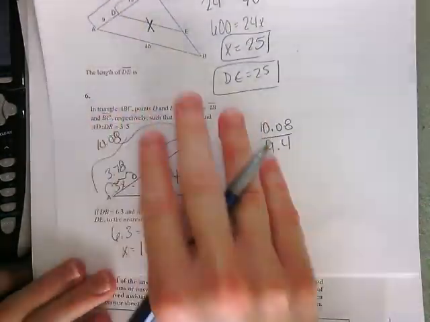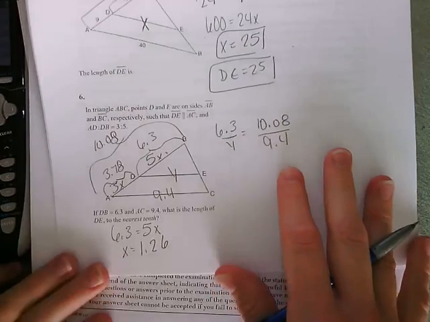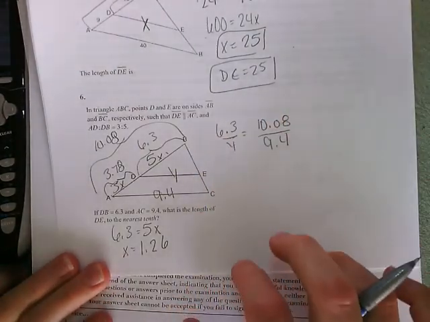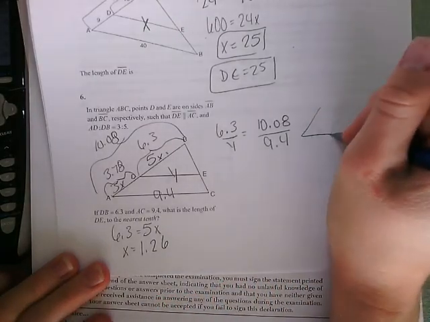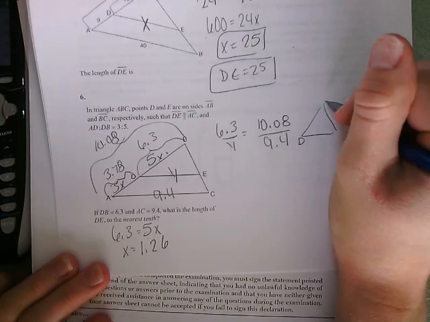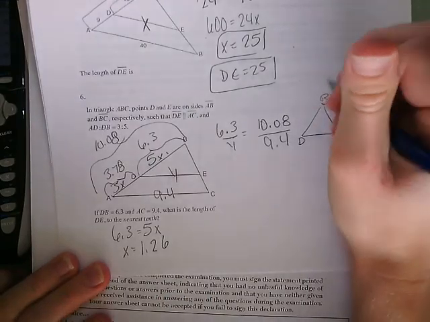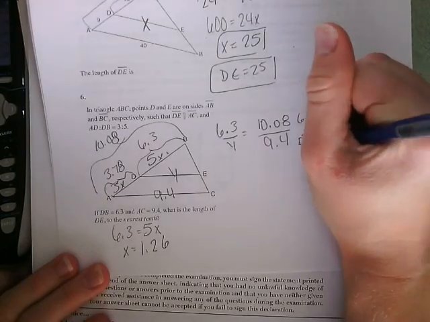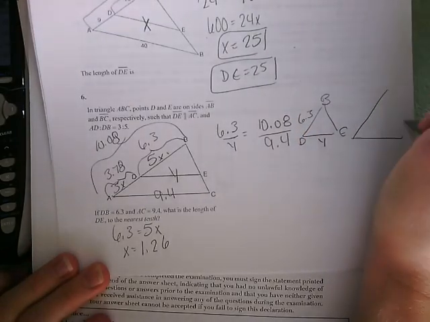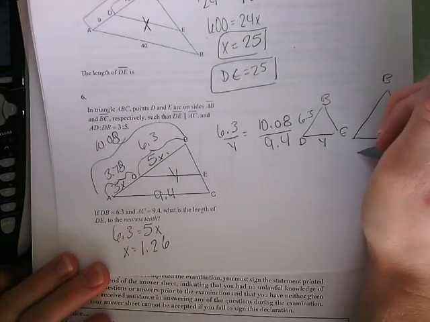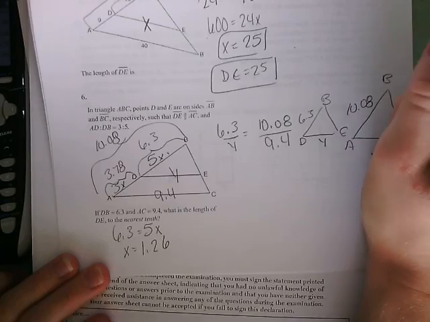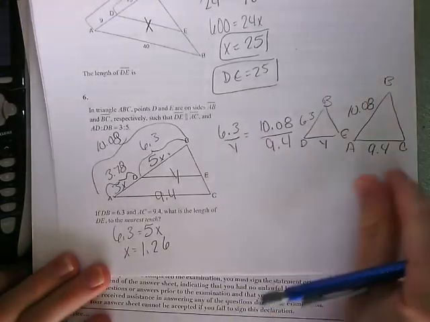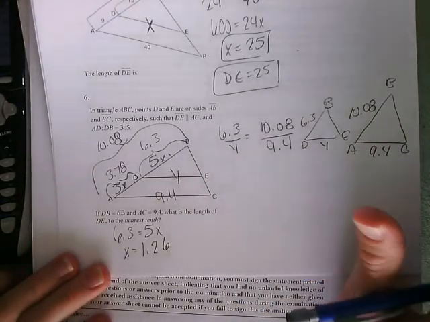If this is confusing to you and you don't know how I set up these proportions, if it helps you, separate the triangles. I'm not doing that, but if that is what you need to do to understand these questions, then by all means, please do it. If that is easier for you to see, please do that.